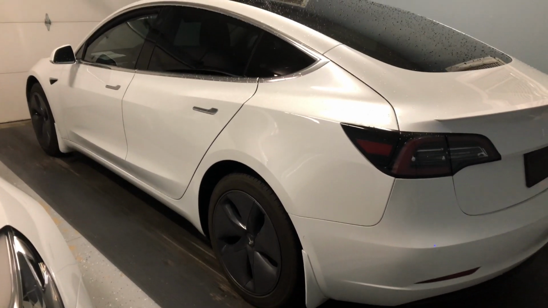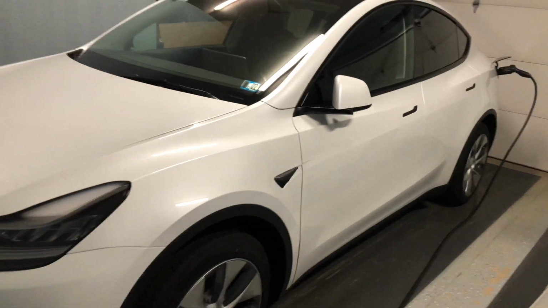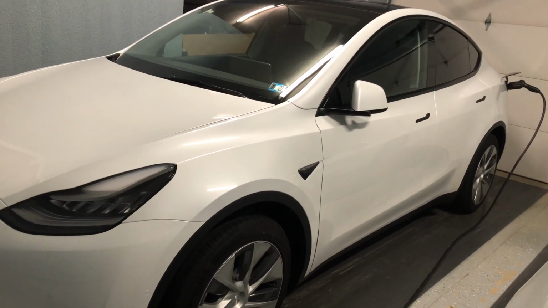In this case it's going to be a 2019 Model 3 that I'm selling. Then I purchased this 2021 Model Y Standard Range as a replacement.